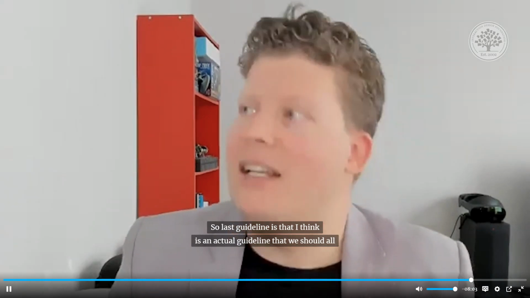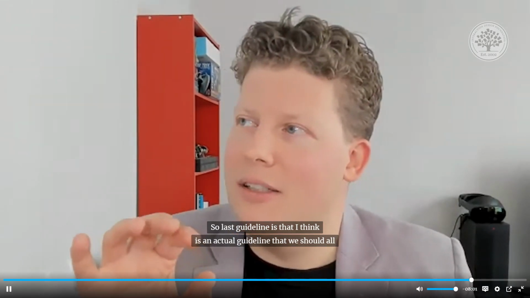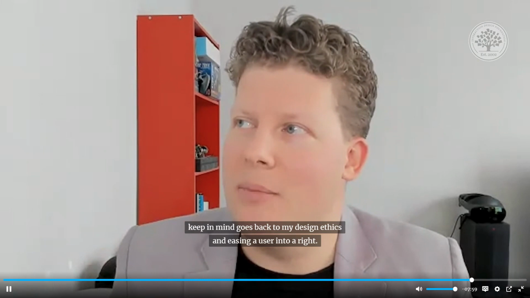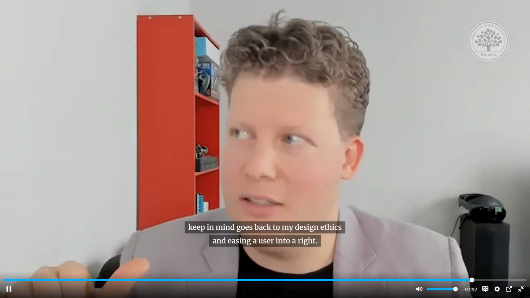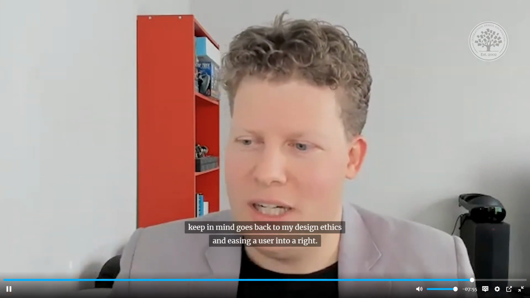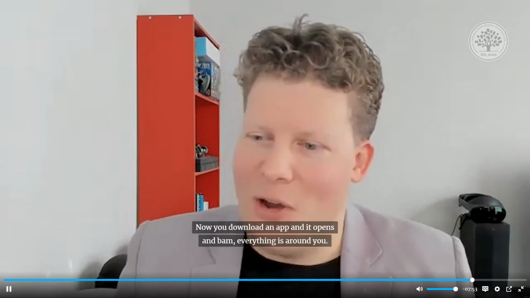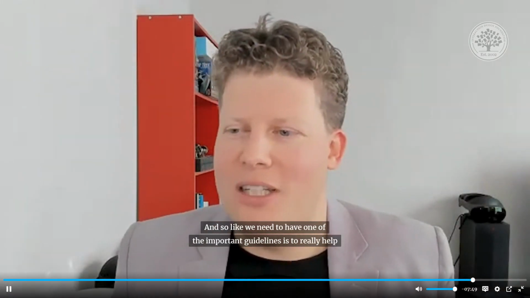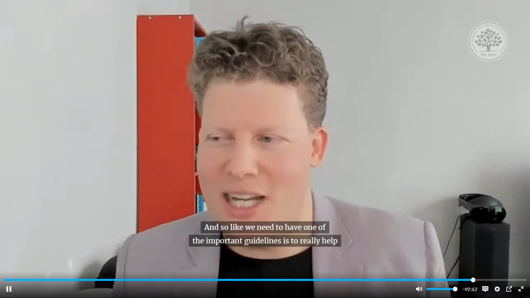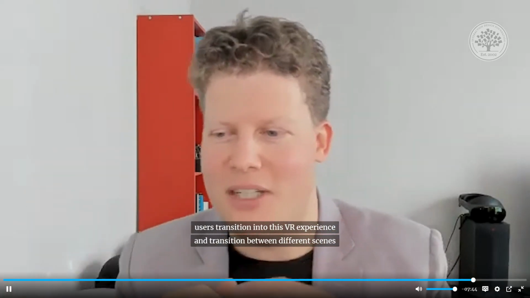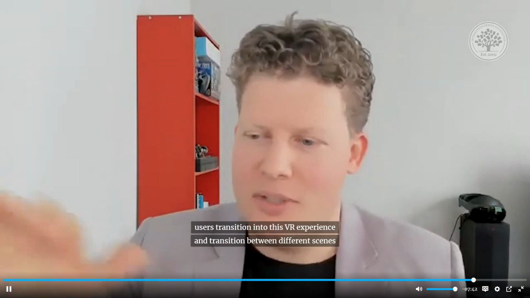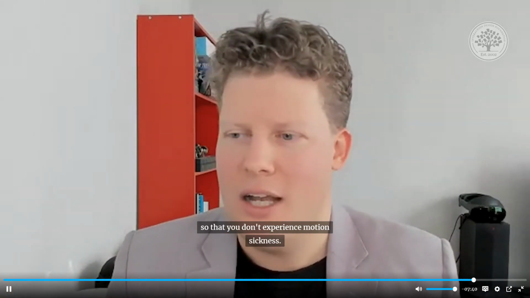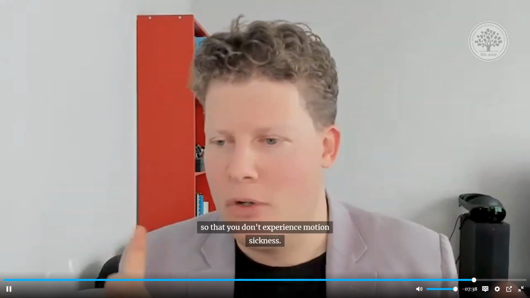So the last guideline, which I think is an actual guideline that we should all keep in mind, goes back to my design ethics and easing a user into an experience. Right now, you download an app and it opens and bam, everything is around you. One of the important guidelines is to really help users transition into this VR experience and transition between different scenes so that they don't experience motion sickness and they're not confused.